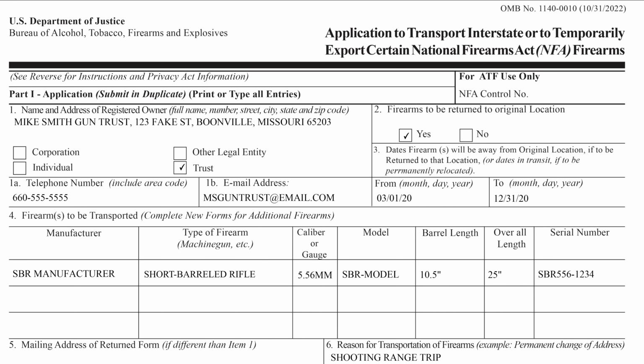Box 1. Name and address of registered owner. This is the name and address of the registered owner of the NFA firearm or NFA firearms. You can find this information on your currently approved ATF Form 1, ATF Form 4, and/or ATF Form 5. You will also indicate how the registered owner registered for the NFA firearms, for example, individual, gun trust, etc. Note, if your NFA firearms are owned by a gun trust, corporation, or other legal entity, this information will go here and not your name as a responsible person.